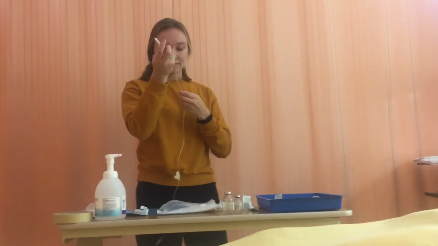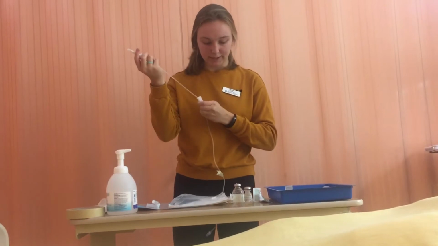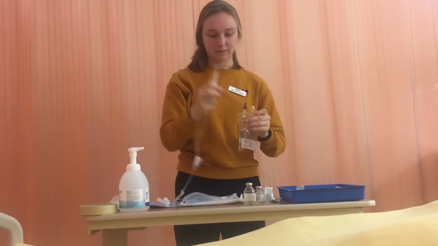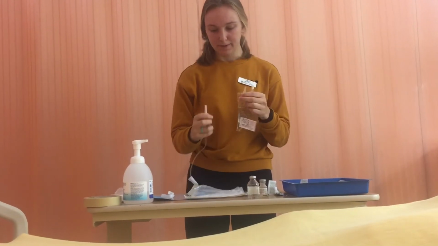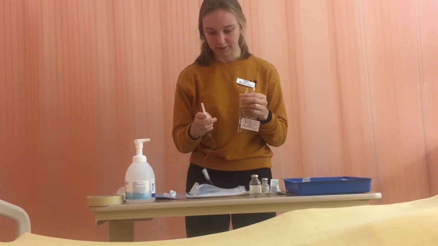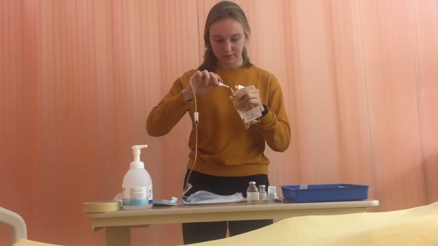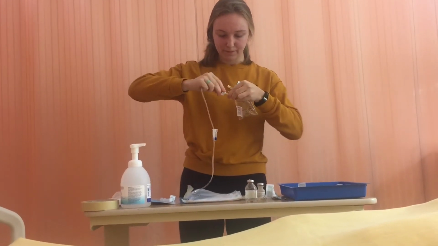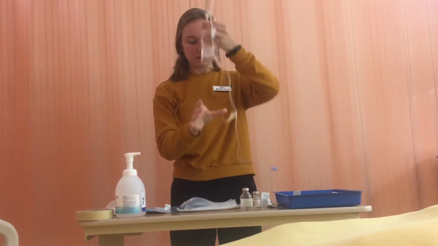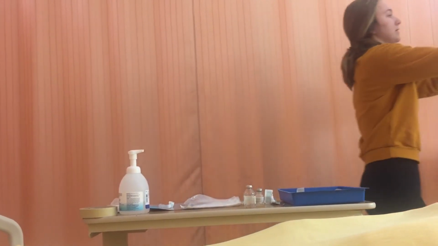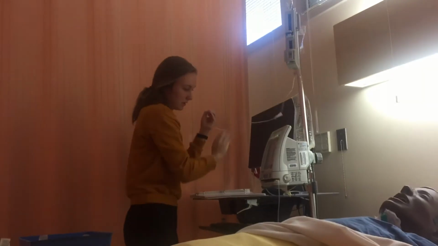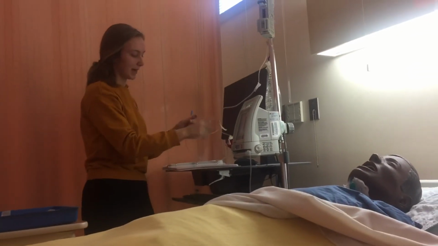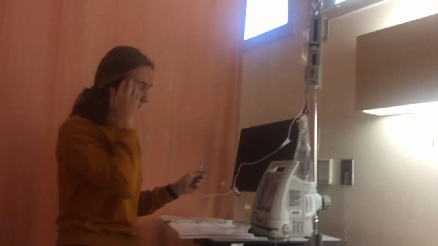So now I'm going to close the roller clamp so we don't lose any medication, and I'm going to remove the cap and sterilely remove this cap, and now I'm going to spike the mini bag, and I'm going to hang up the mini bag here, and I'm going to attach it to the port above the Baxter pump because we want it running through the Baxter pump. We want the secondary line to be regulated by it.